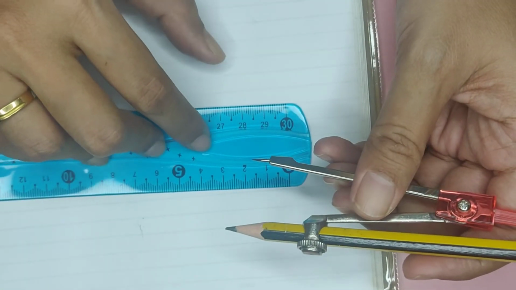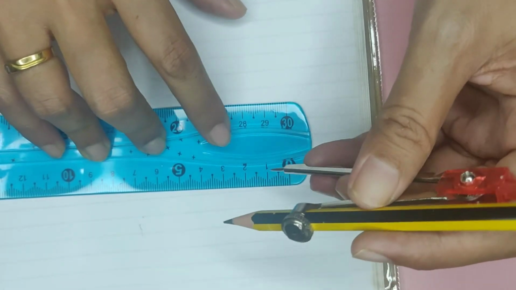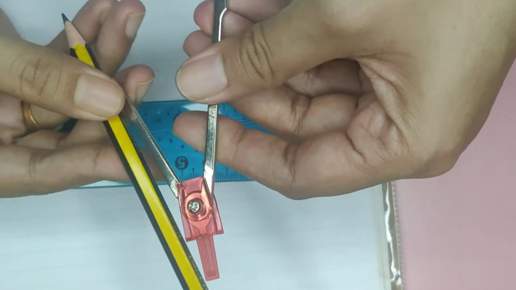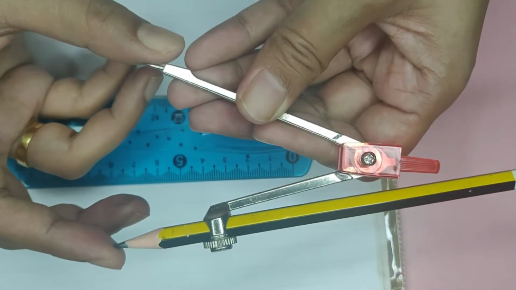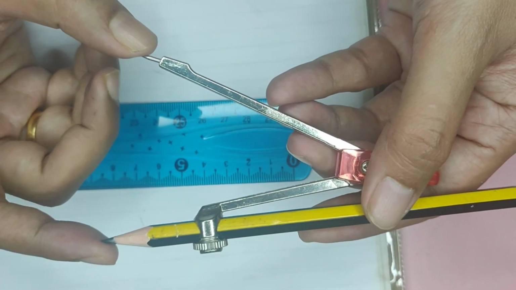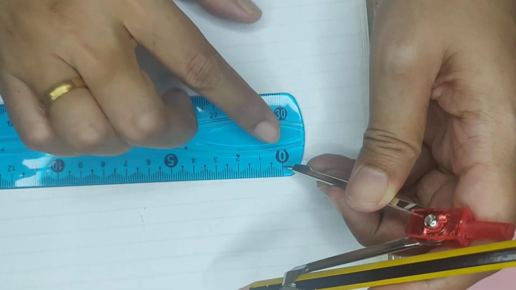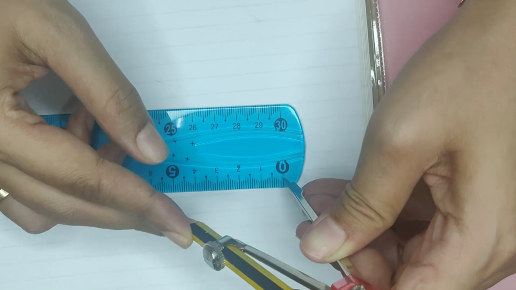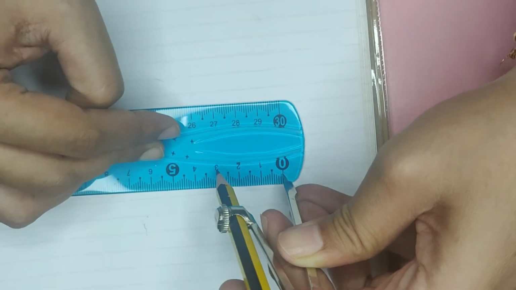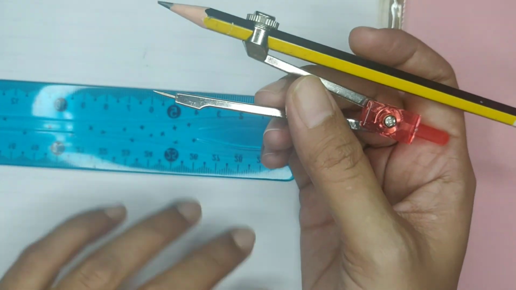For condition A, where you need to draw a circle with a radius of 3 cm from the center O, first you need to measure the opening of your compass. The opening of your compass is 3 cm. First you put your needle on the starting point O, then you make sure your pencil is at 3 cm, like that. This is 3 cm for the radius of the circle.